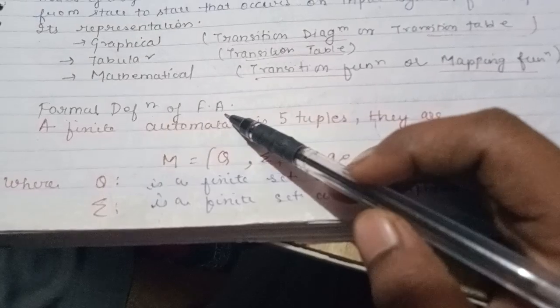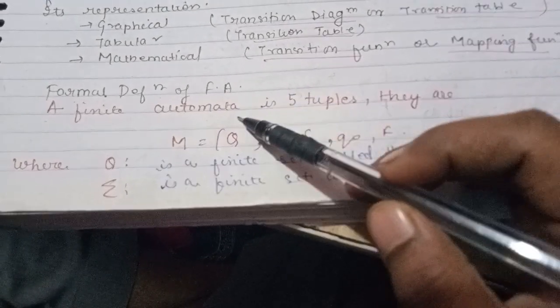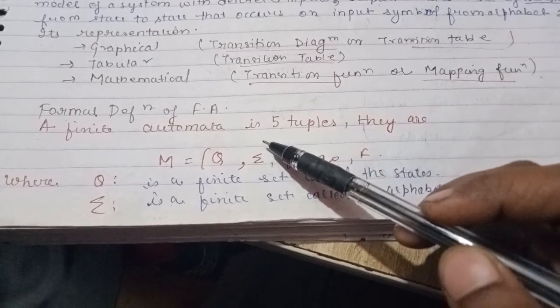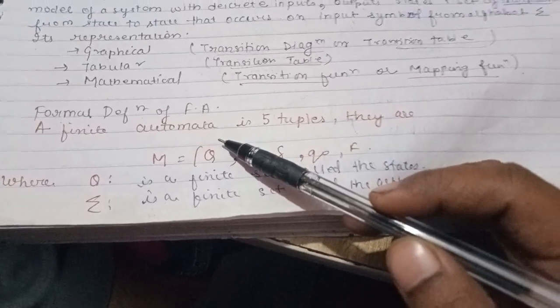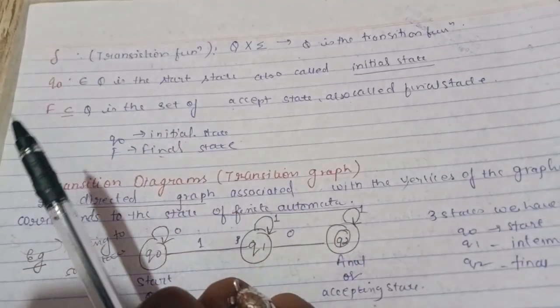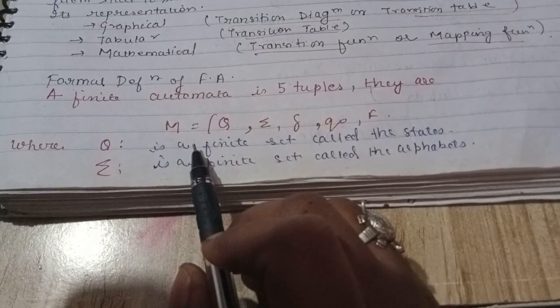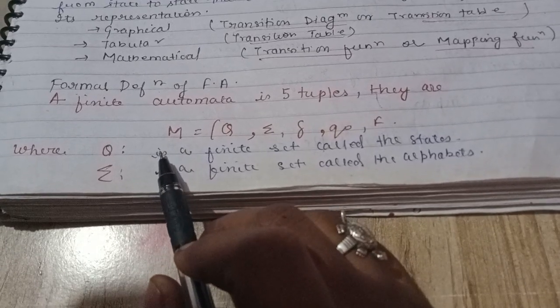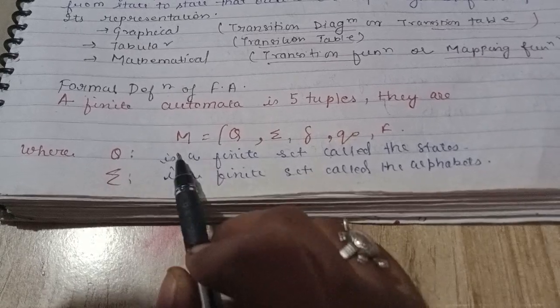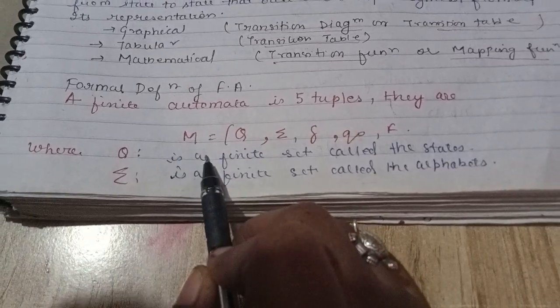Now we have the formal definition of finite automata, that is a finite automata has five tuples. They are Q, sigma, delta, q naught and F. So these are the five tuples. As we have five tuples, we are going to learn what is the need of these five tuples and what are the conditions they have.